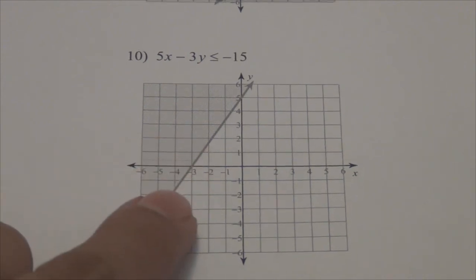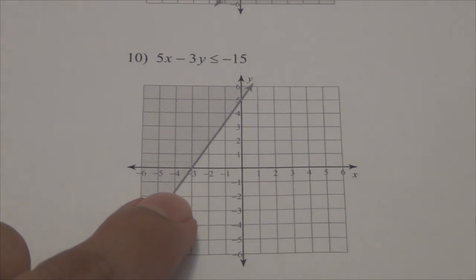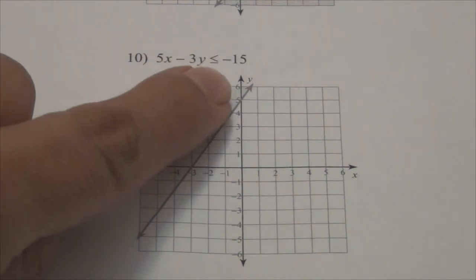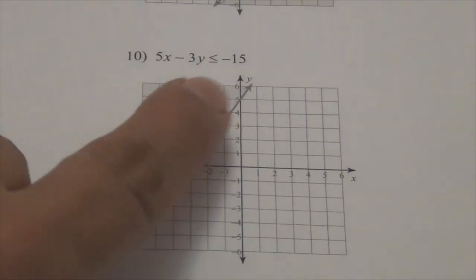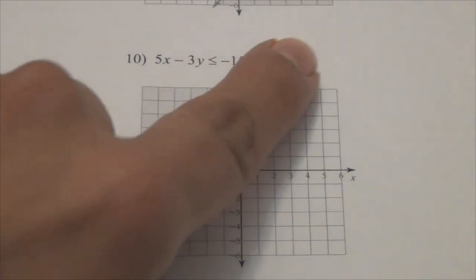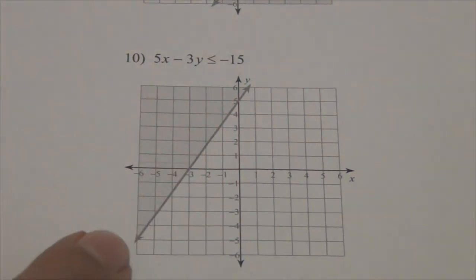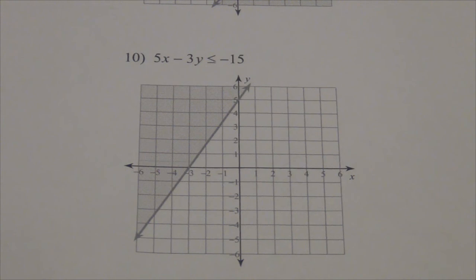Yep, the slope here is 5/3, okay, and the y-intercept is 5 right here. So if you cannot go 5/3 like that, then you go 5 down and 3 to the left, 5 down and 3 to the left, and that's it.